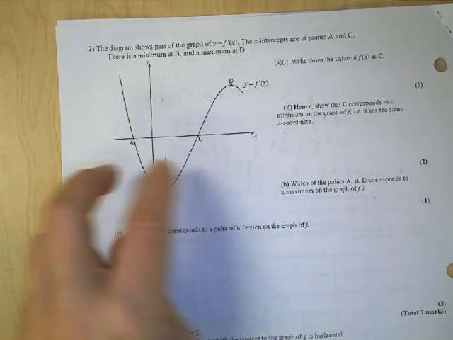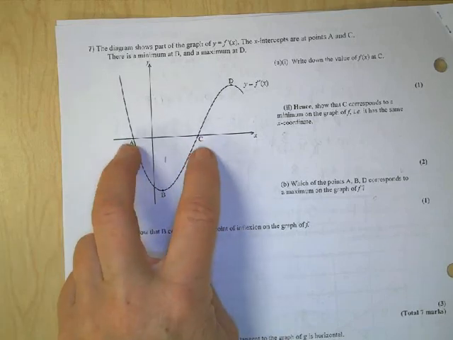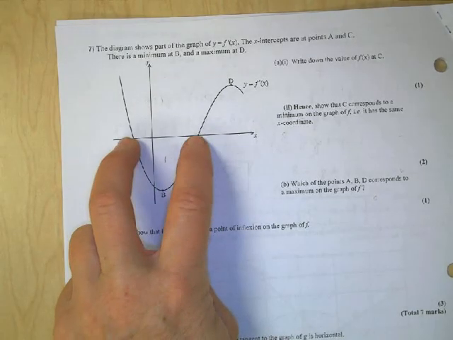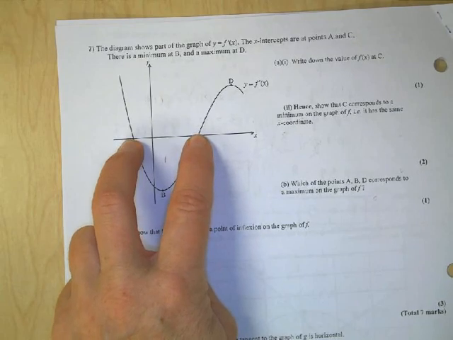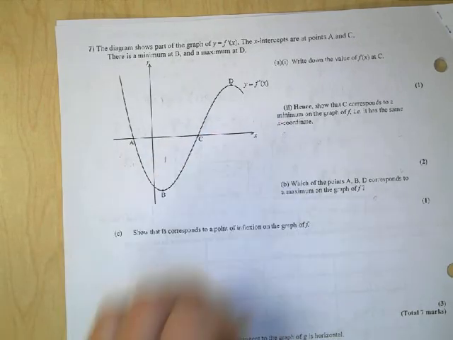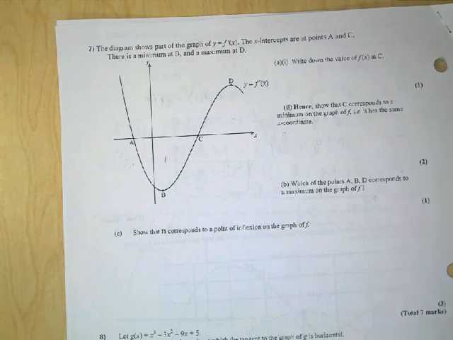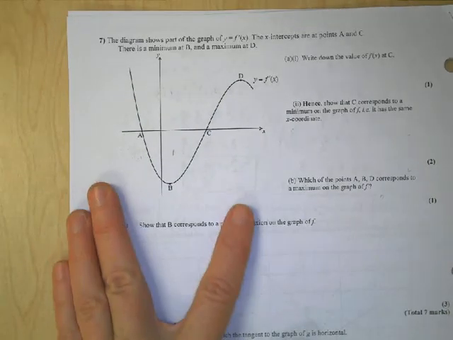Okay, so since this is a first derivative, I know that a and c are going to have the x-coordinates of the maximum and minimums. And since this is a first derivative, this tells me about the slopes of the original function. So let's go ahead and see what the questions ask us.